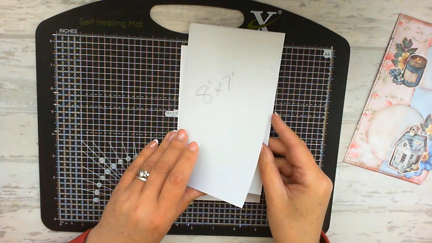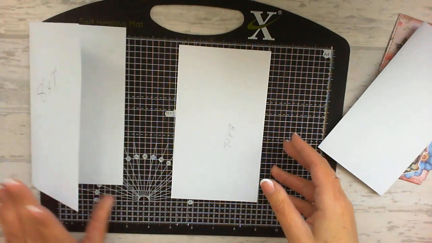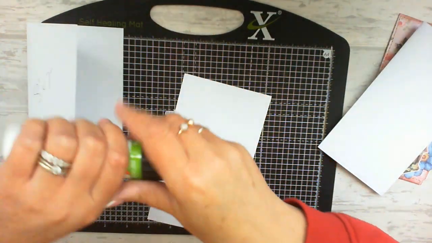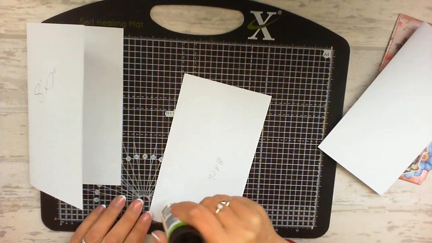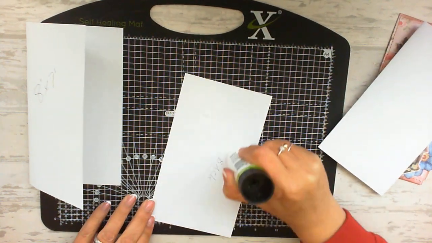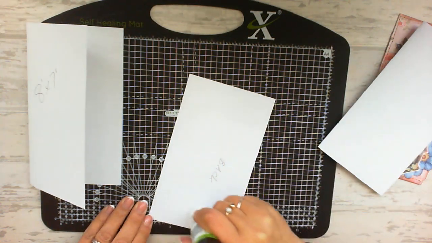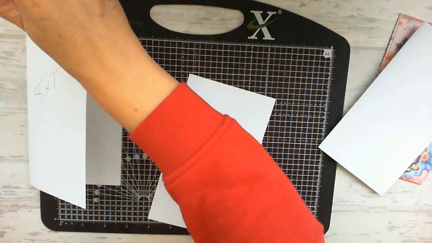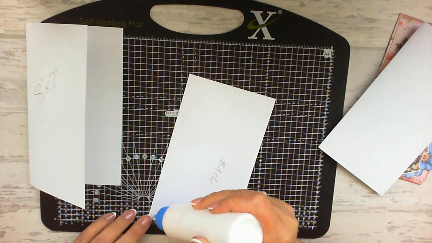So for the start, let's glue the back on. I'm probably making no sense to you at all, but as I go through, hopefully it will become clear. I want some patterned paper on the back, so I'm just going to glue this one down.